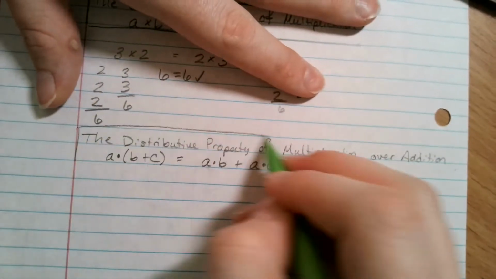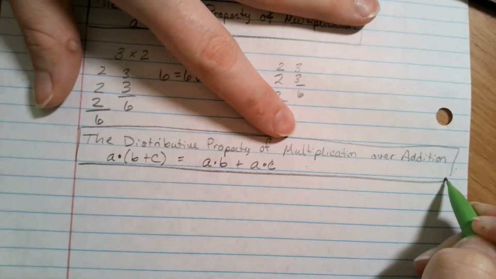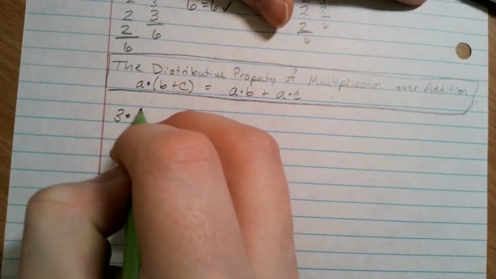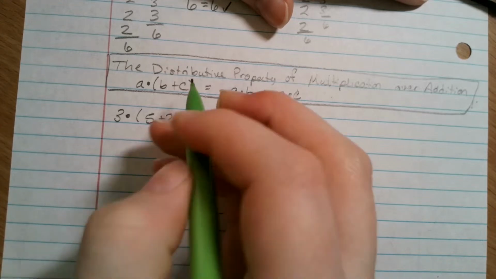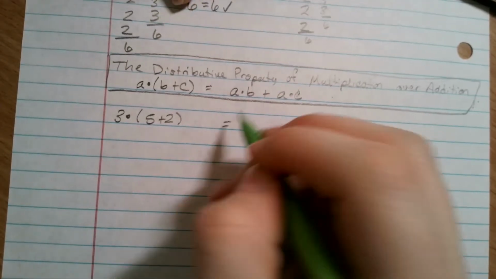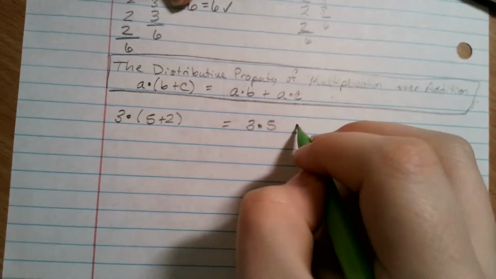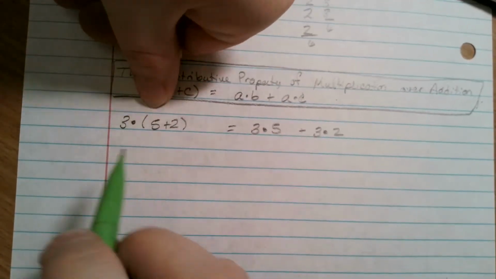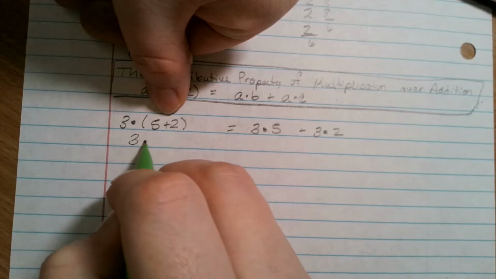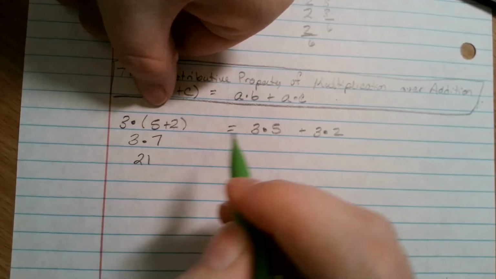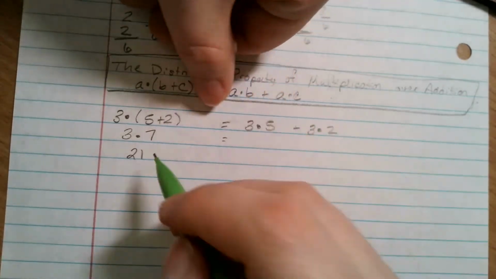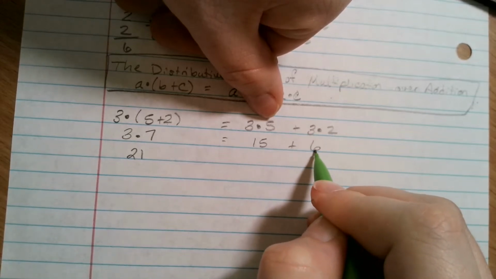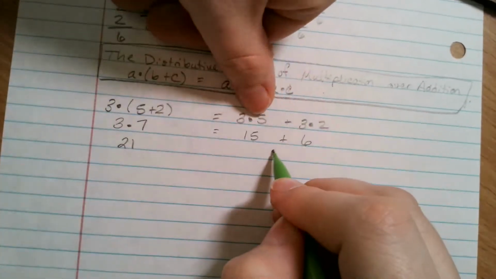by the sum. Because, and I will show you by example, let's say we have 3 times 5 plus 2. So that means we can rewrite it as 3 times 5 plus 3 times 2. If you were to do it this way first, 5 plus 2 is 7. So 3 times 7, and 3 times 7 is 21, believe it or not. Or if you were to do it this way, 3 times 5 is 15, plus 3 times 2 is 6, and 15 plus 6 is 21.